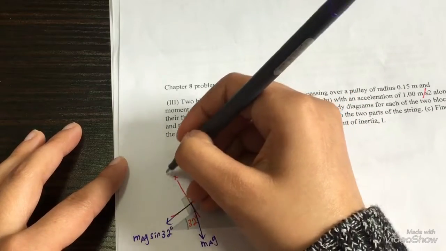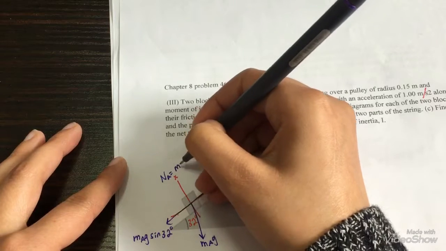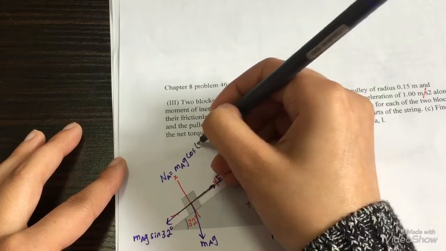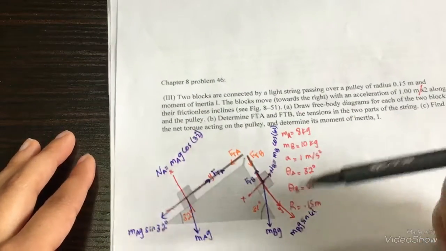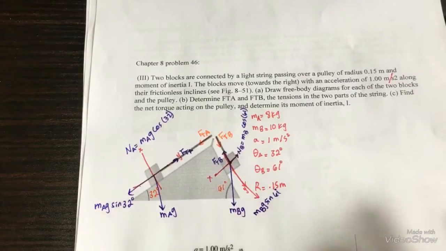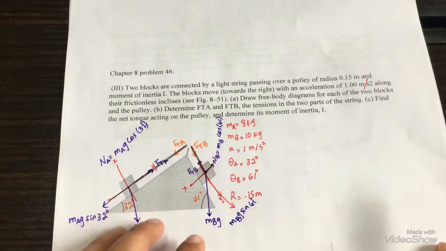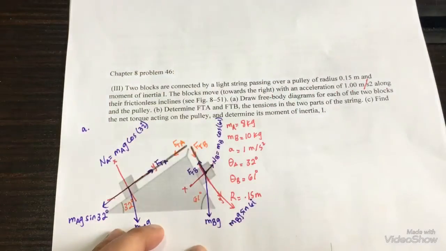And here we are going to have the normal force for A. It's equal to MA G cosine 32. We're not going to use all of them, but just to simplify it. So this is the first thing we did. This is the free body diagram, which is part A that is asked about.